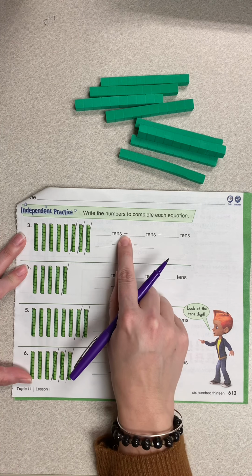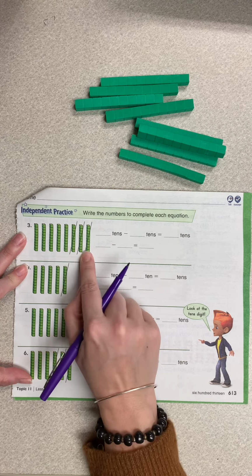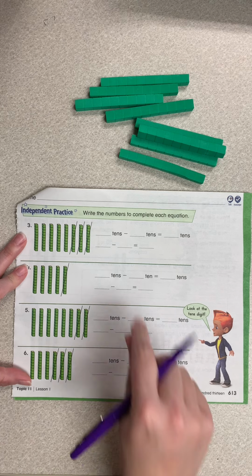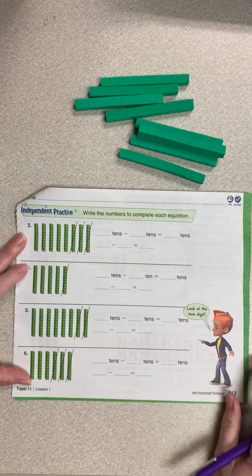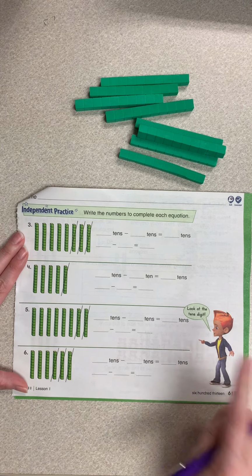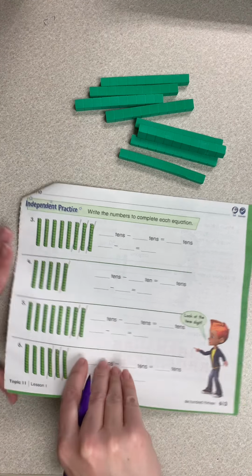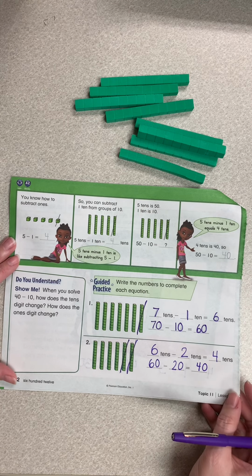And then when it comes time to take away, you can tell they took them away because they did what? They crossed them out, okay? So after you tell me how many tens, then you need to tell me what those numbers really mean, okay? And if you're not sure, you can always go back in the video and look how we did these two before, okay?